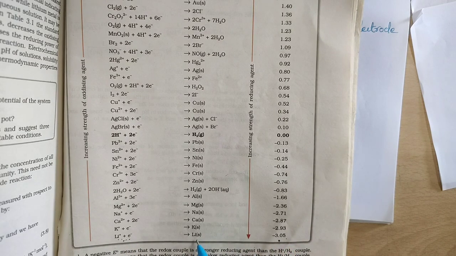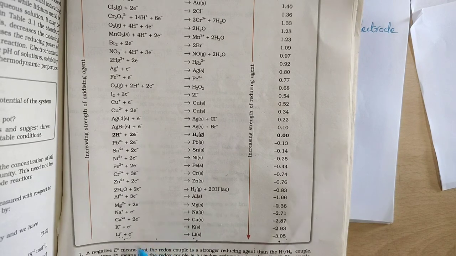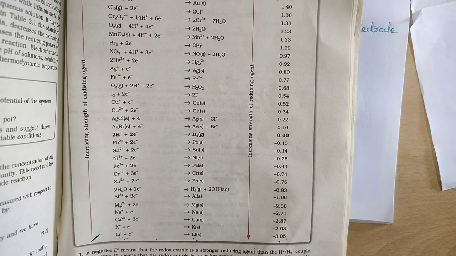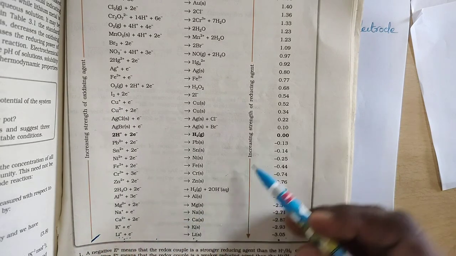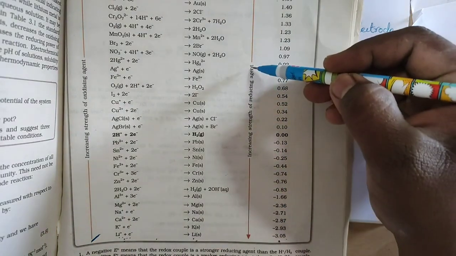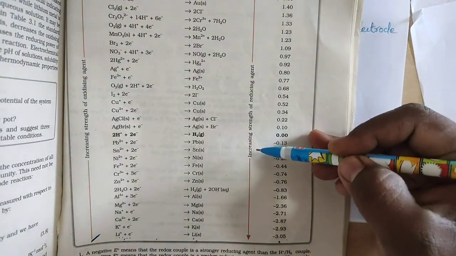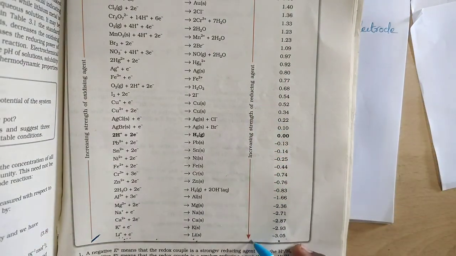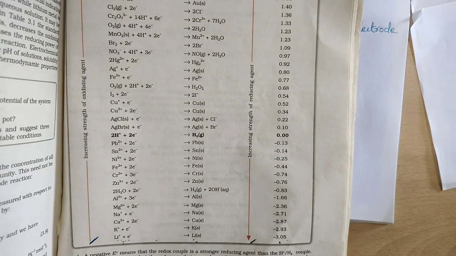So that means reduction takes place. It also acts as an oxidizing agent, but a very low value. Less oxidizing agent. But we observe in this increasing strength of the reducing agent. So in this it acts as a powerful reducing agent, because it is going to lose electrons. Reducing agent means oxidation takes place. Oxidizing agent means reduction takes place.